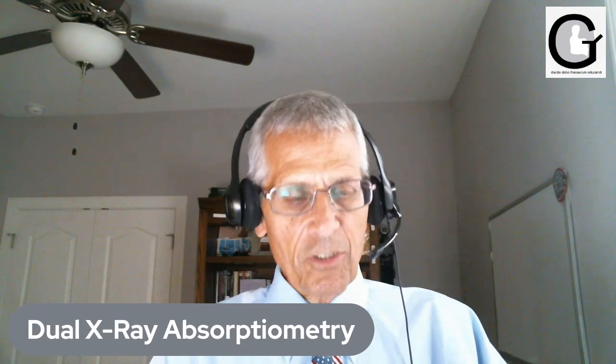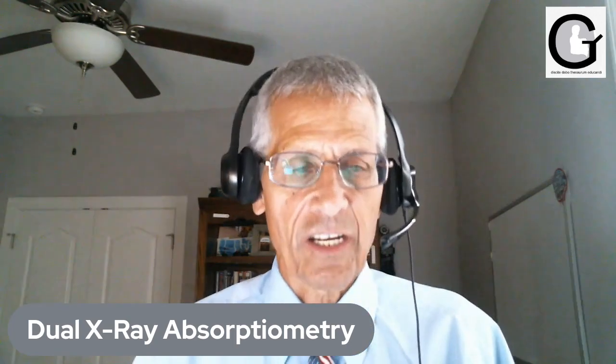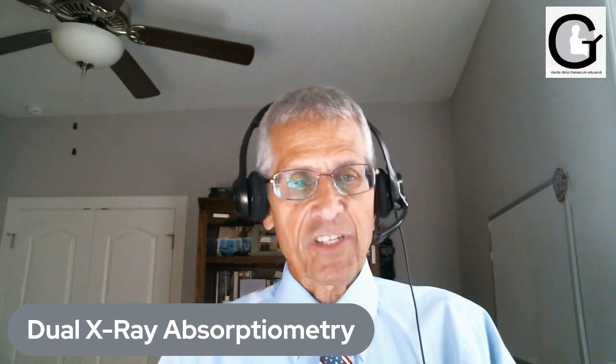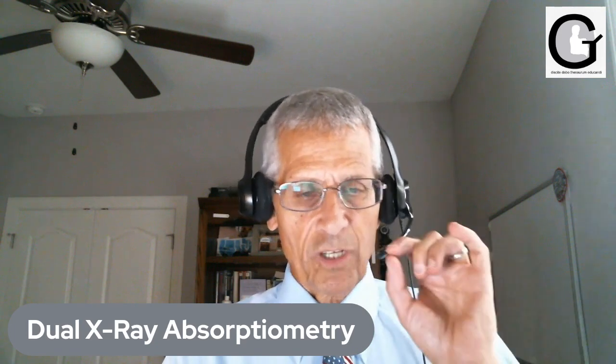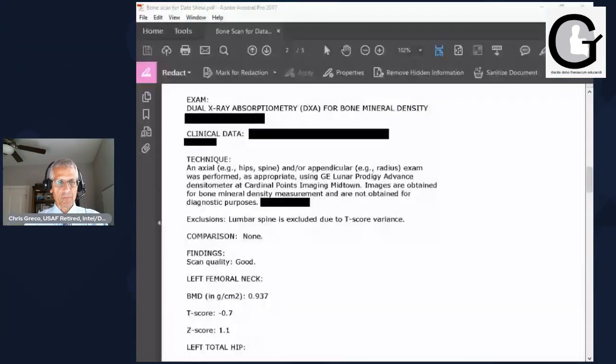What I'm going to show you right now is an actual DEXA scan that was done on someone. I will not reveal that person's name, and I've redacted all personal aspects of this entire record, because I want you to focus on a couple of probability and statistical analyses that are done with this. So this is dual X-ray absorptiometry, DEXA, for bone mineral density, BMD. This is the technique that was done, right?